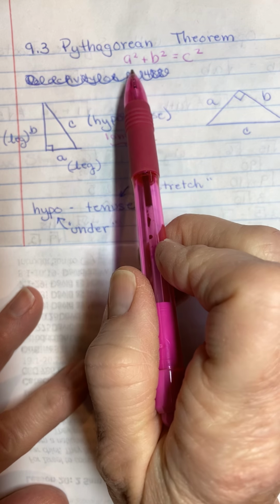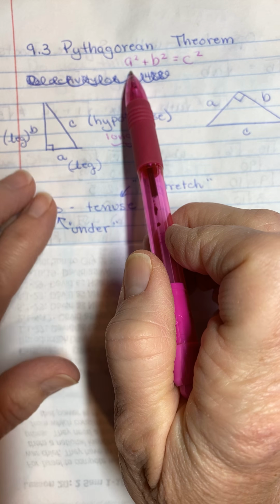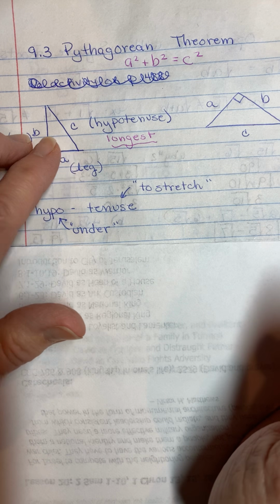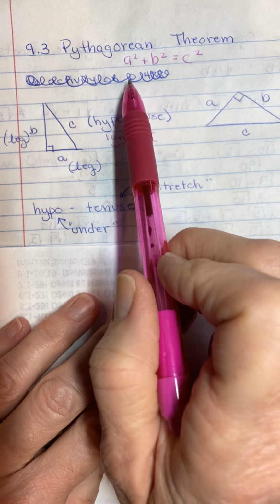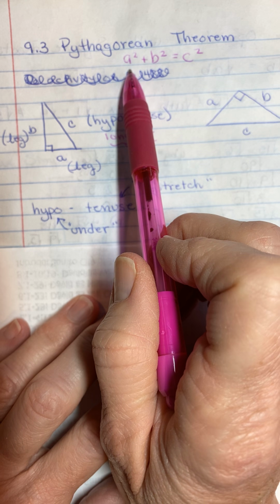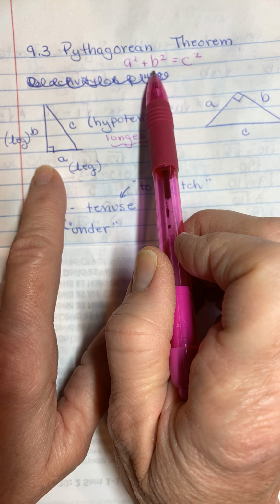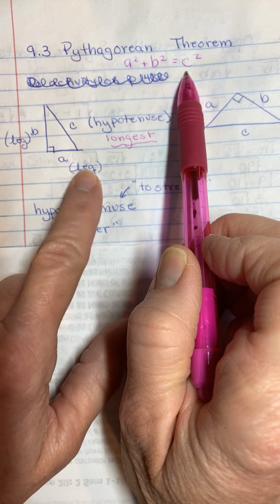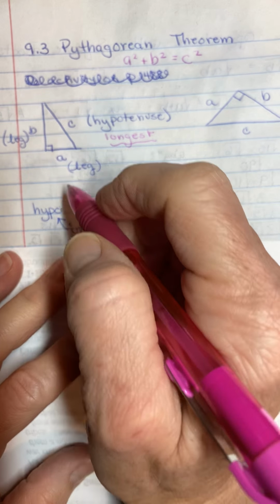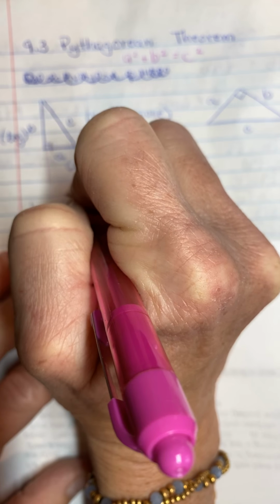Okay, so we have this wonderful relationship between the length of the legs and the length of the hypotenuse, and that's the Pythagorean theorem. The length of a squared plus b squared will equal c squared. I'm sure you have seen drawings; there are some in your book.